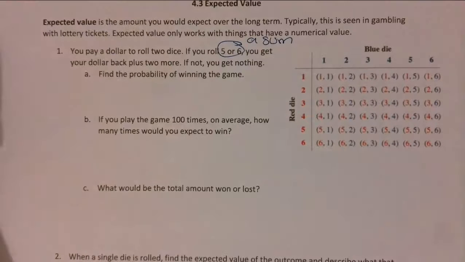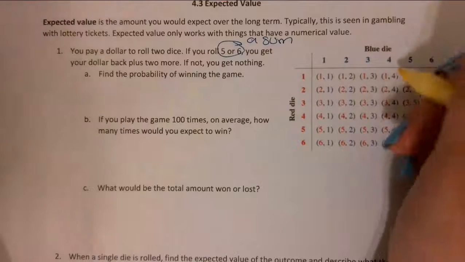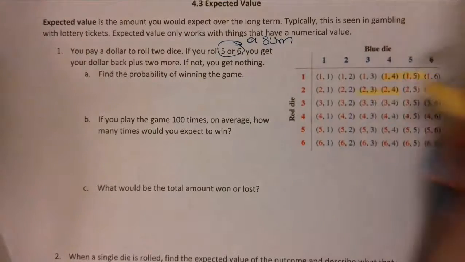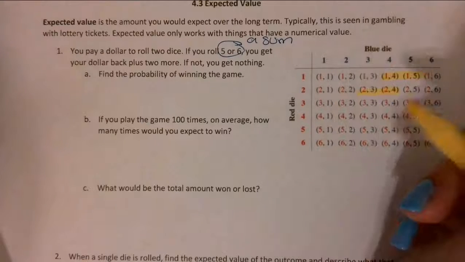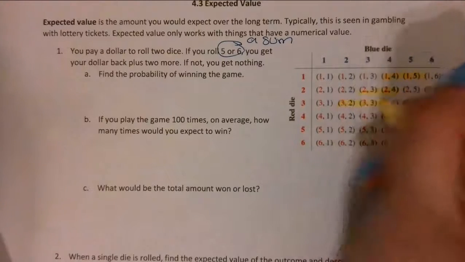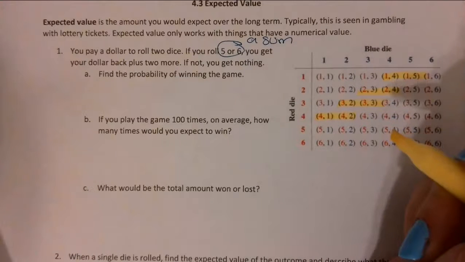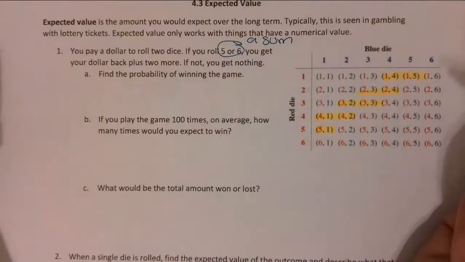So what we're going to look for is numbers that sum to 5 or 6. So I have 1 and 4 and 1 and 5. Add the 5 and 6. 2 and 3 and 2 and 4. 3 and 2 and 3 and 3. 4 and 1 and 4 and 2. And then 5 and 1.